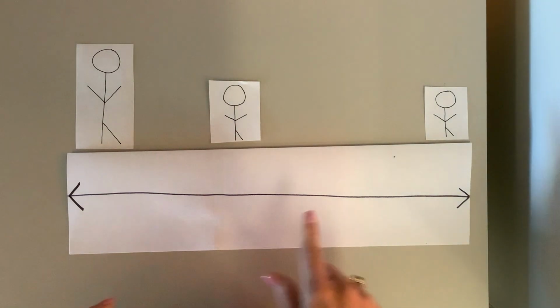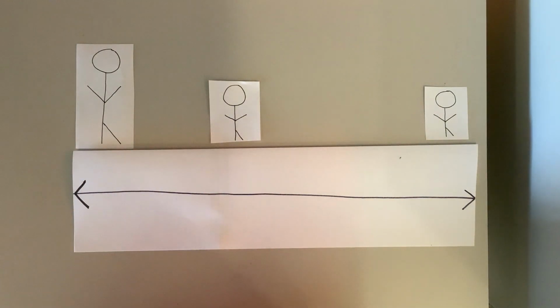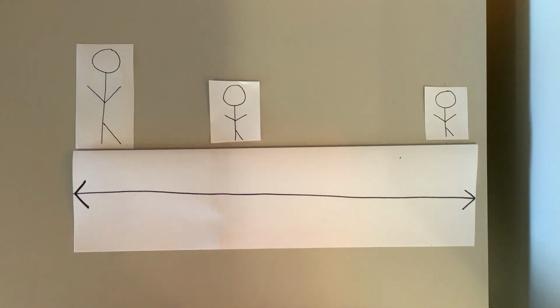We're going to see if there are any outliers or numbers that are way bigger than the rest of them, or maybe the outlier is way smaller than the rest of the numbers, so that we can order them on a number line.